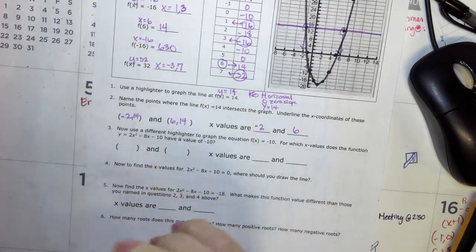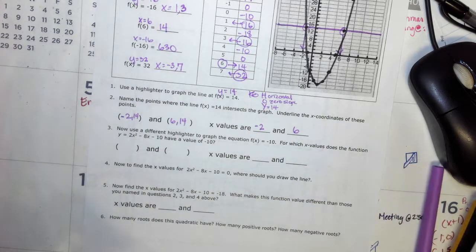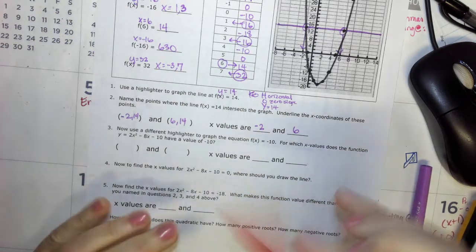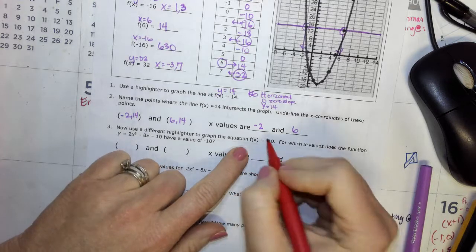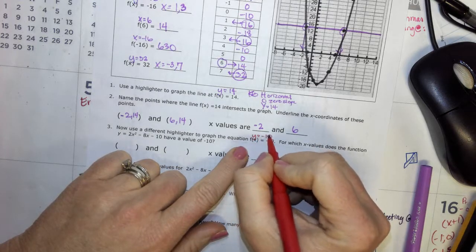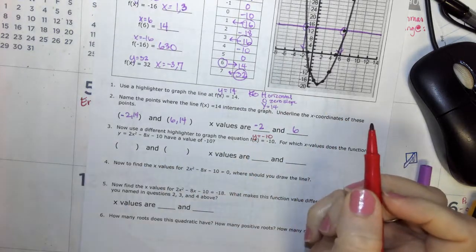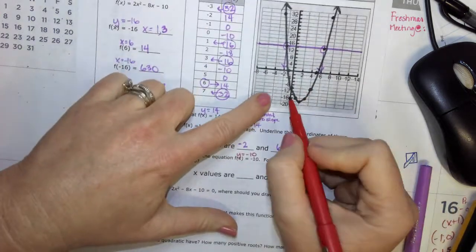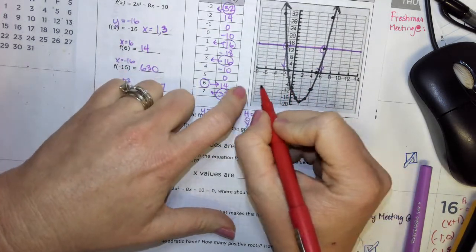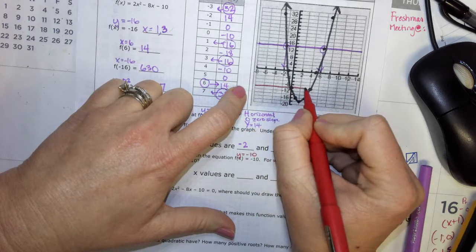So now use a different highlighter, or in my case, a marker, for the equation f of x equals -10. So again, this is like y equals -10. So I know again it'll be another horizontal line. So on my graph, right here is where y equals -10.